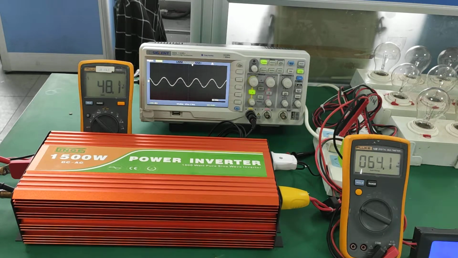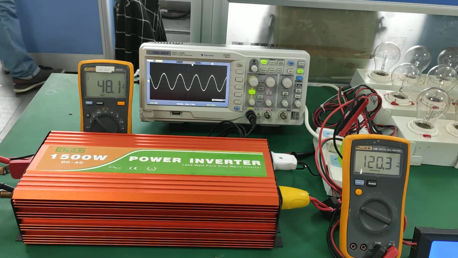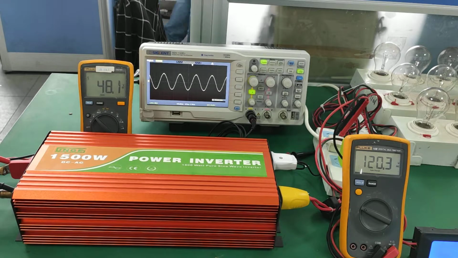Okay, we turn on the inverter, and you can see from the multimeters, the input voltage is 48.1 volts, and output is 120.3 volts. And the output wave is pure sine wave.